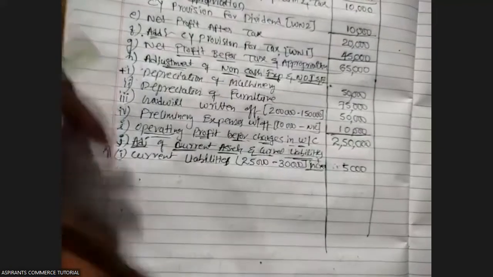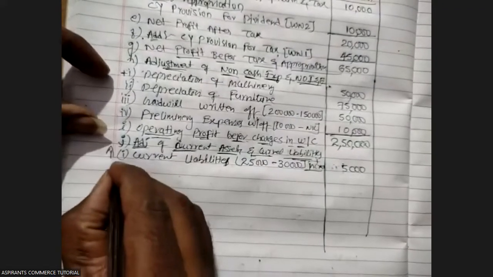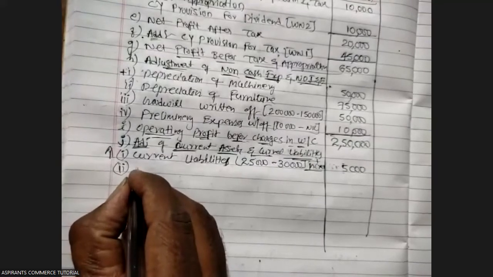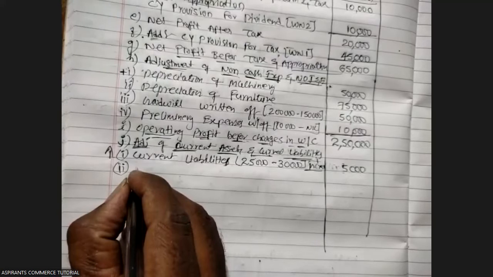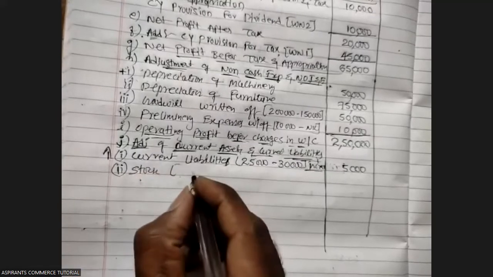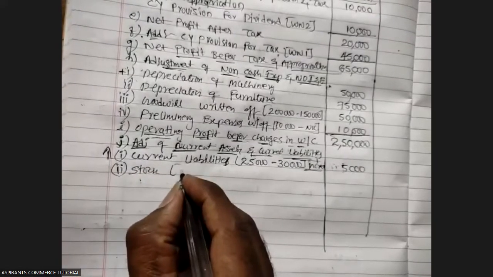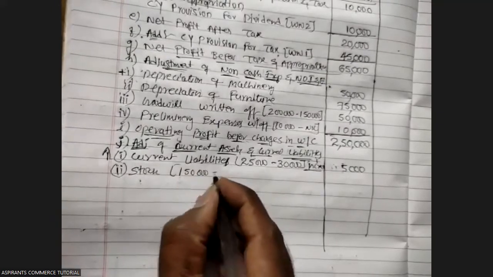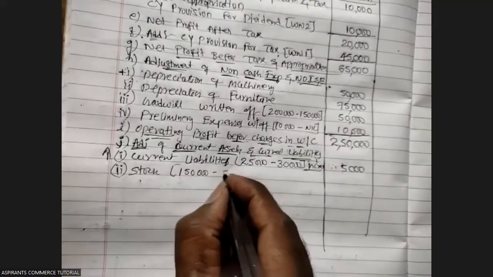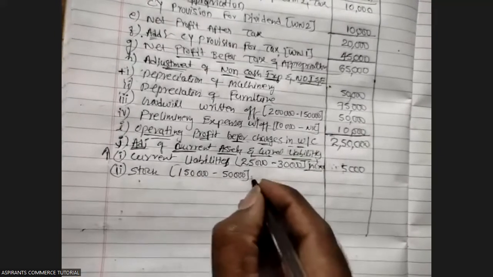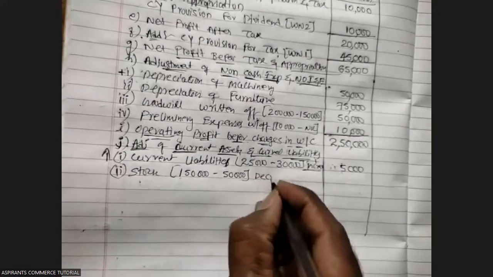After that, next we are having current assets. Under current assets, stock is there. Stock opening is how much? 1,50,000. Closing stock 50,000. So stock, a current asset, decreased, right?